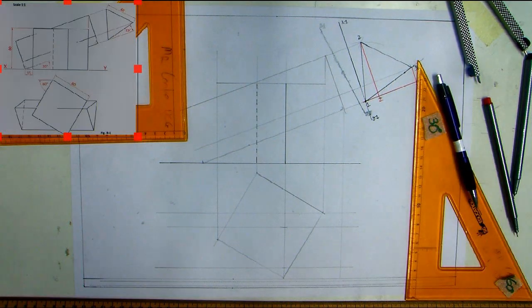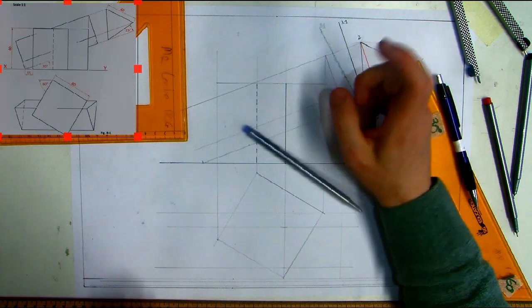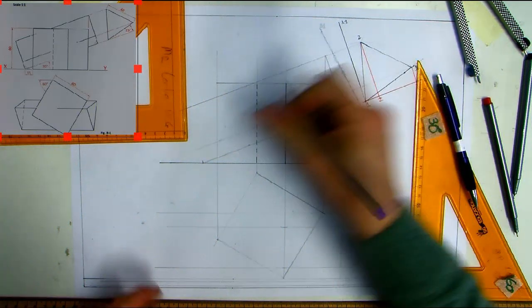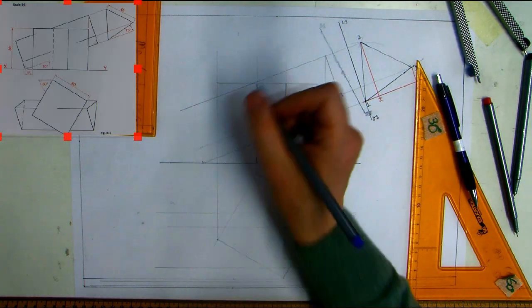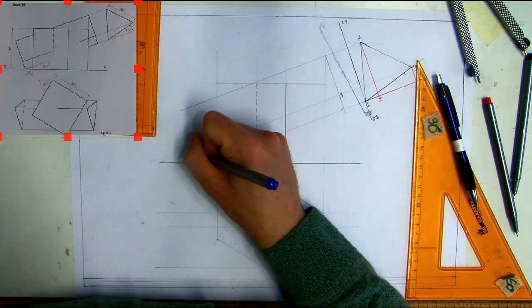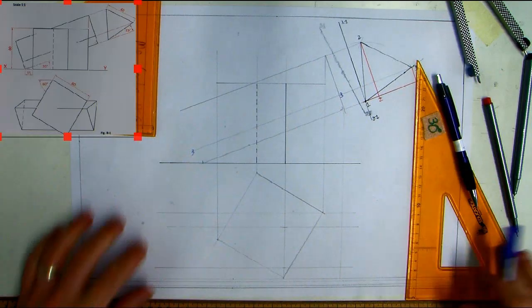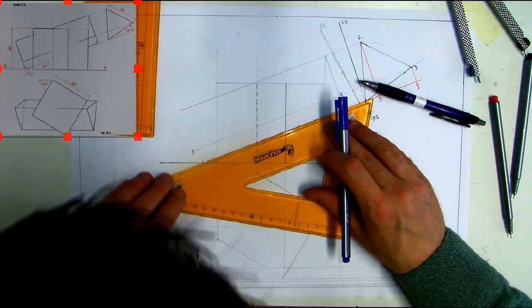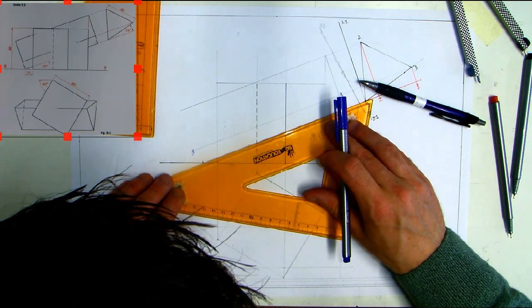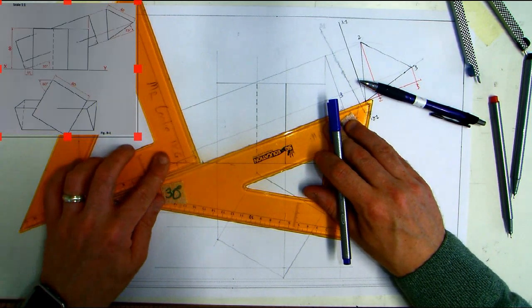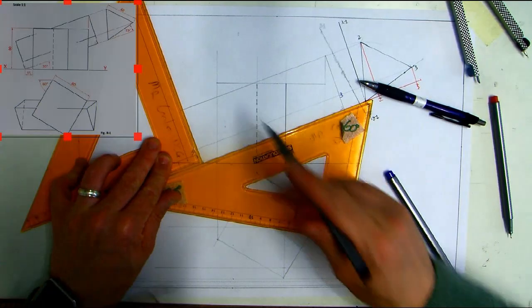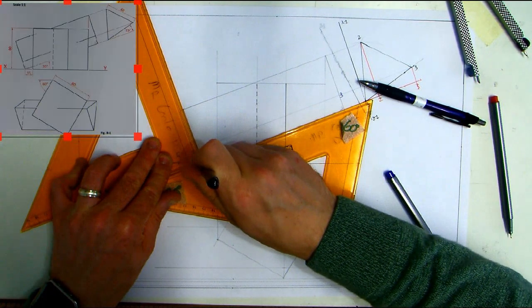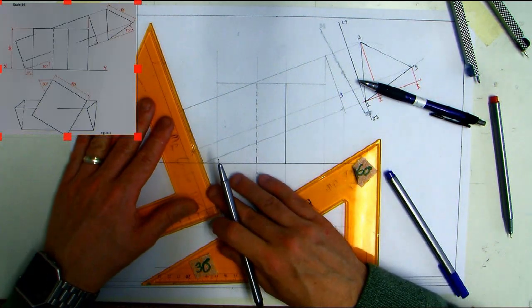So I'll go around and I'll label it now. This is line 3, so this here is line 3. Again, this is at a 20-degree angle incline, and this then is at 90 degrees to that. Therefore that looks like that.